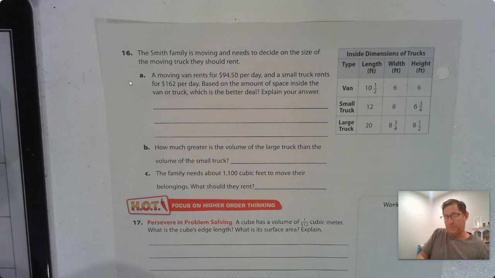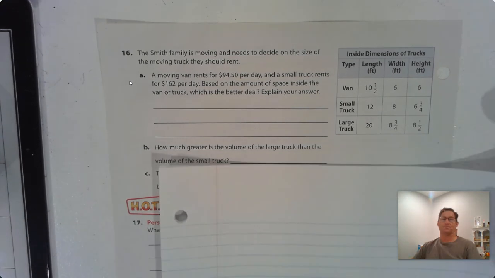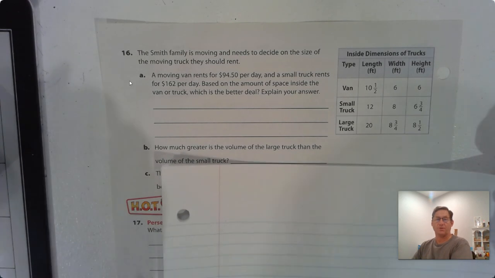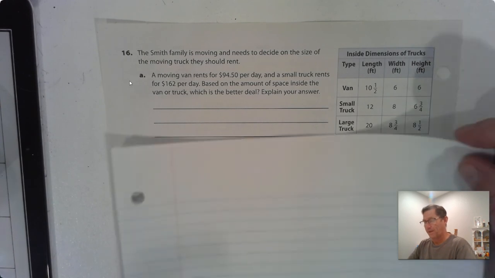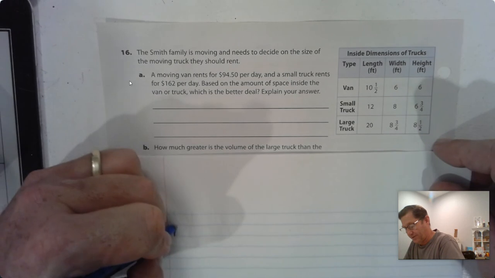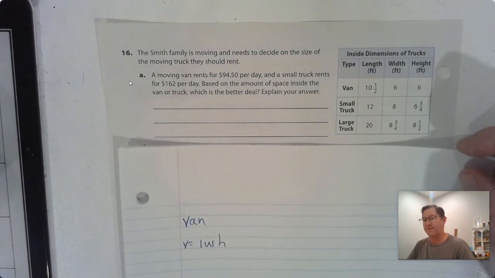So 16A, we have to figure out the volume, right? We want to figure out the cost per volume of the van and cost per volume of the truck. So let's go ahead and do the van, length times width times height.